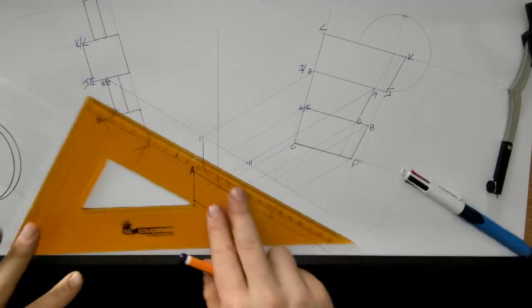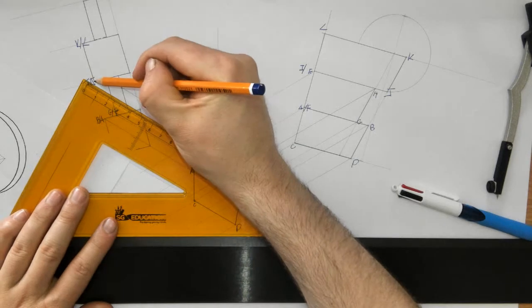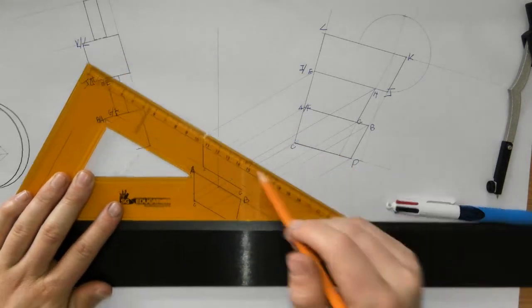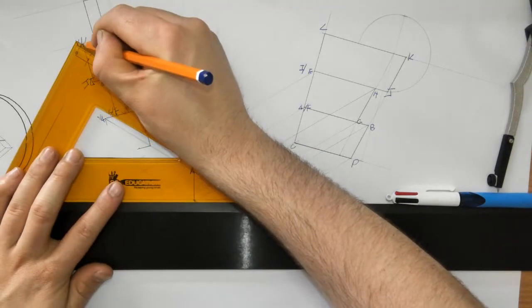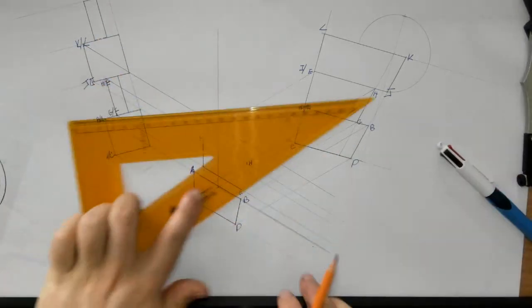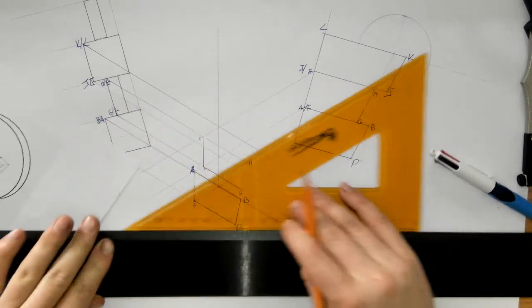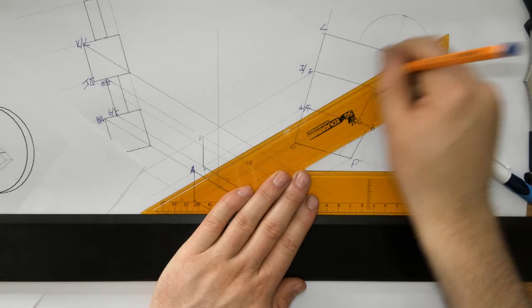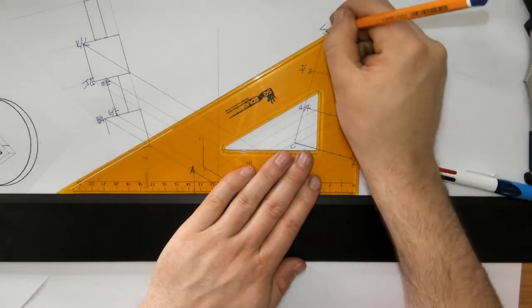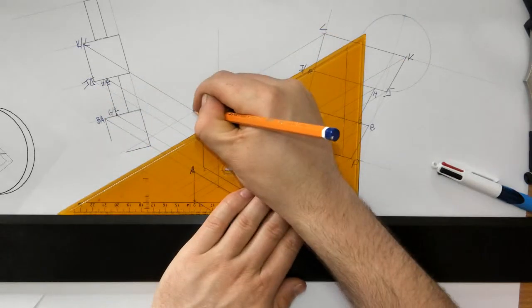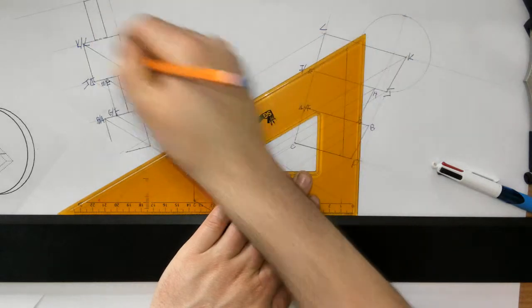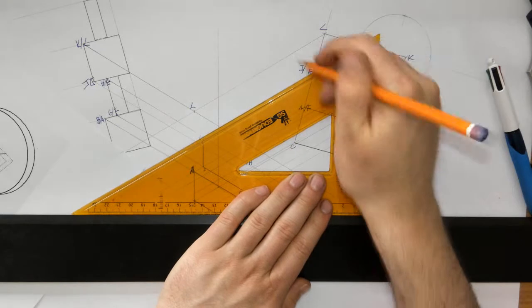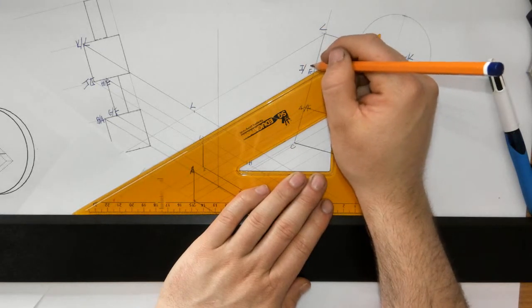Now I want to bring these letters down. So J and K down. Letters down from elevation as well. J down, K down, L down. So look, there's L, where L touches L. I now brought down.